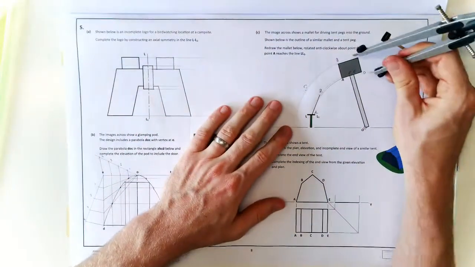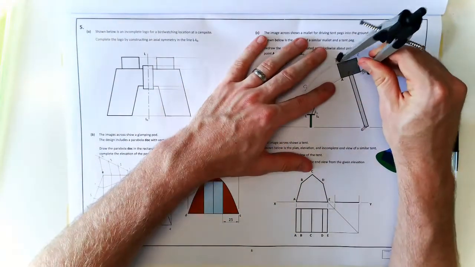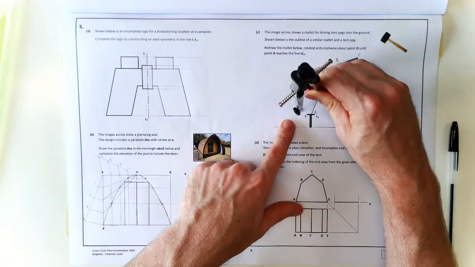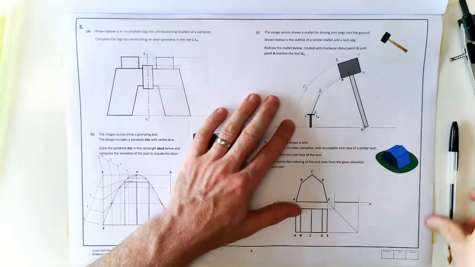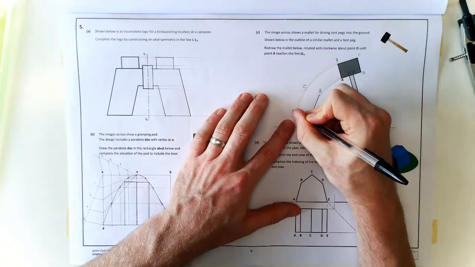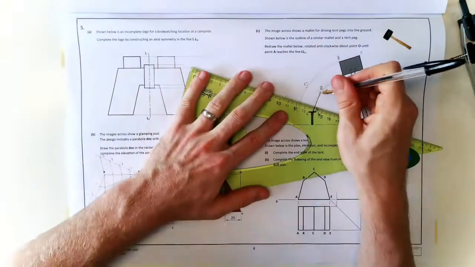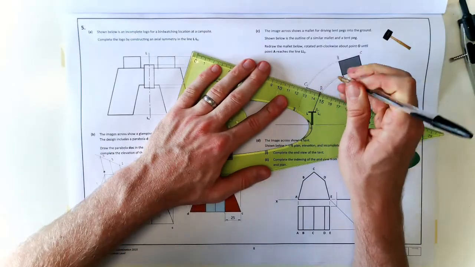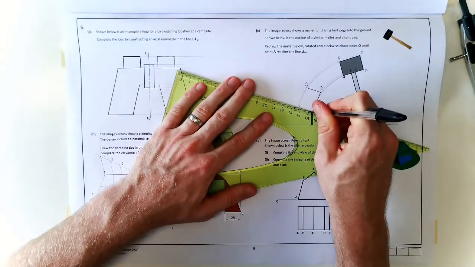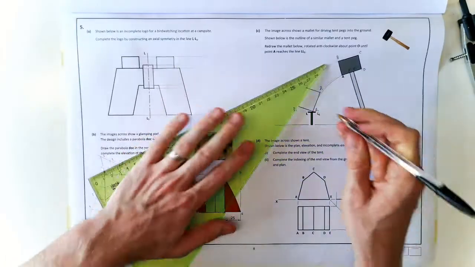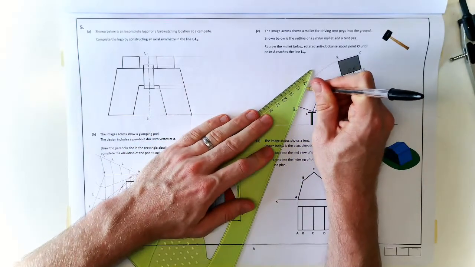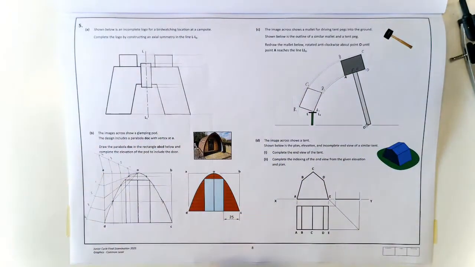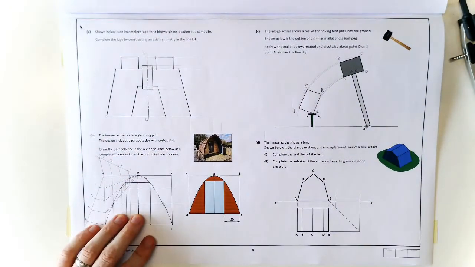Okay, I'm going to go D to B, because that should then cross that arc nicely. So D to B, crossing the arc nicely there. B1. Let's draw my mallet. Okay, so there's my mallet.